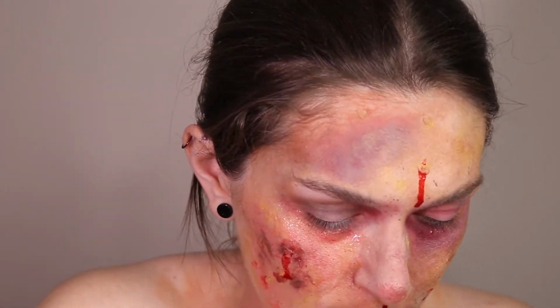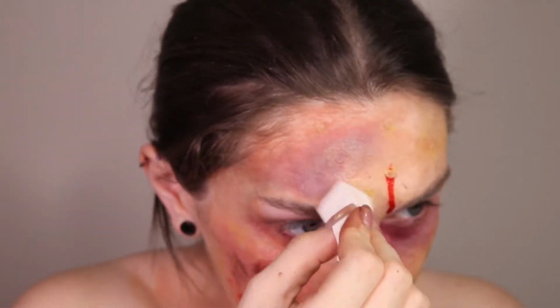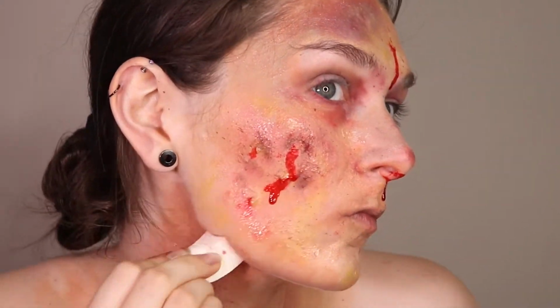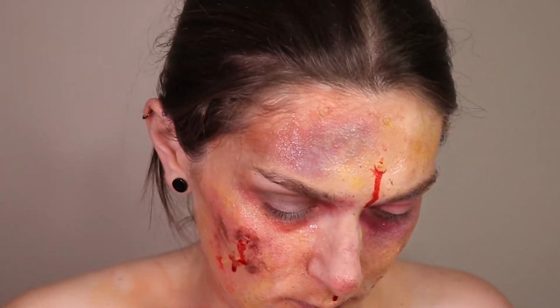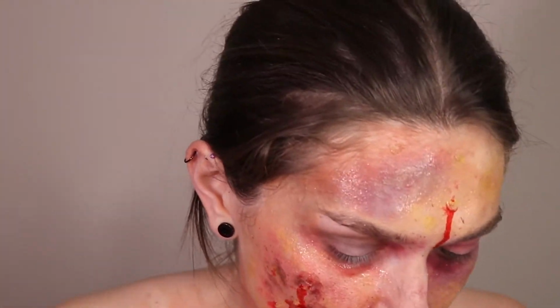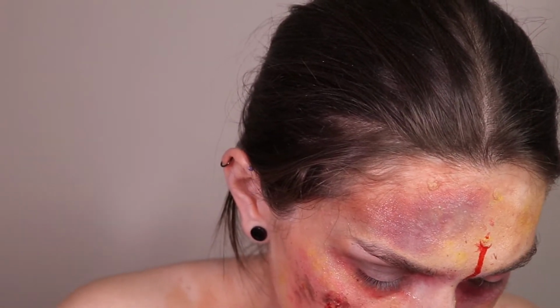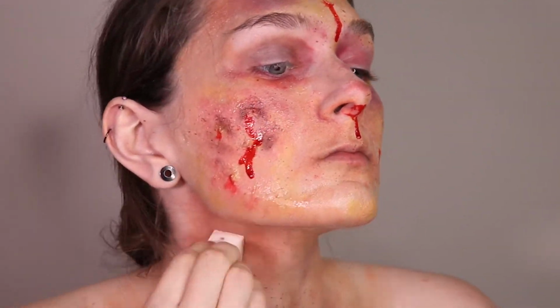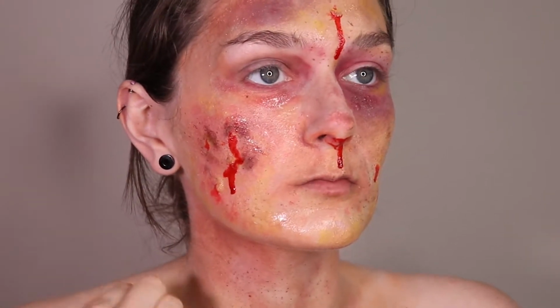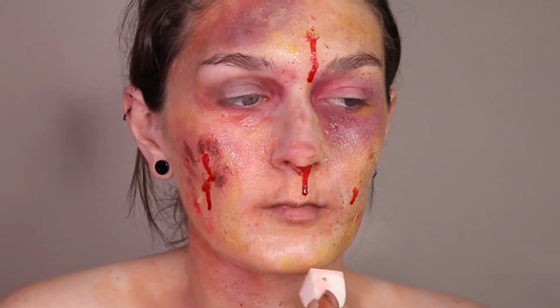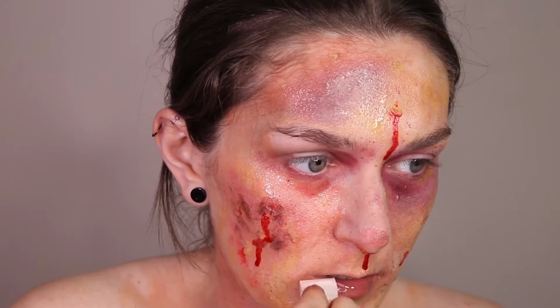And I'm just using a sponge just to stipple that across my neck and my face. And as you can see here, it just gives this really cool effect where the whole skin just looks shiny. It looks like you've been sweating some sort of disease out. I just really like the way this looks on the skin, especially when you're creating an ill looking effect.